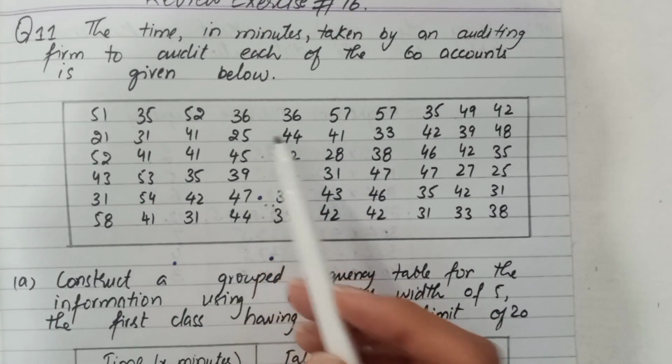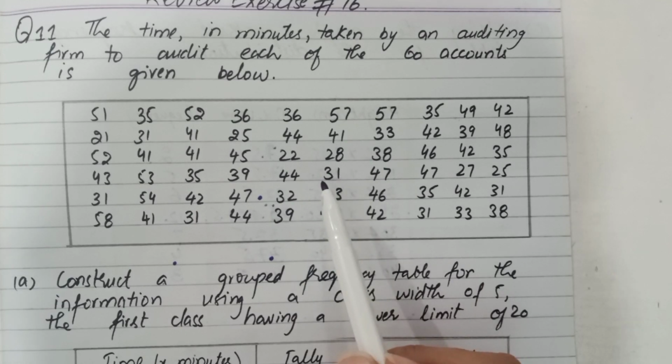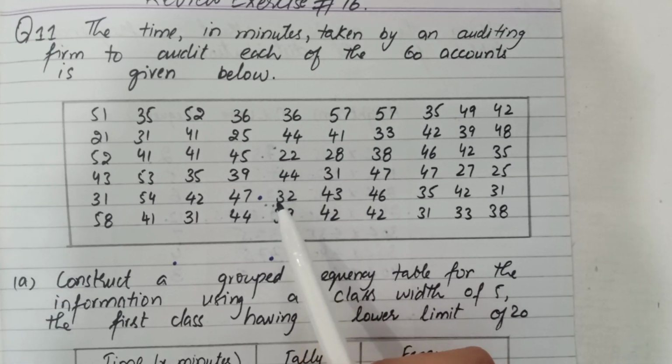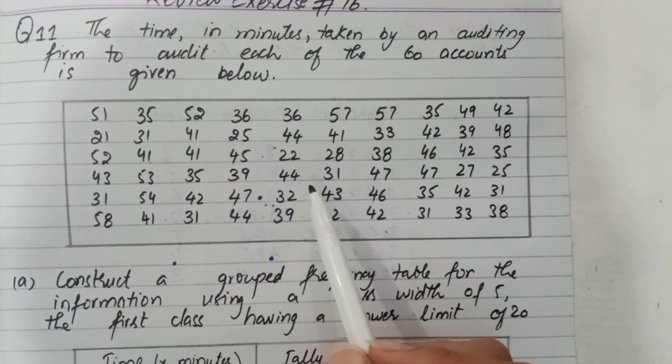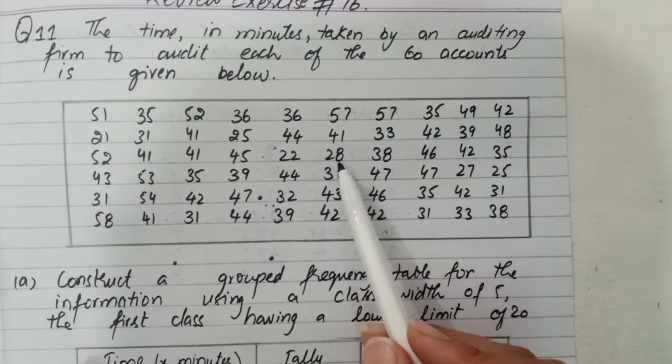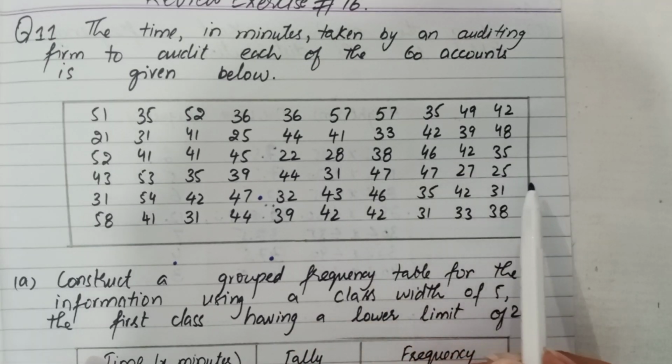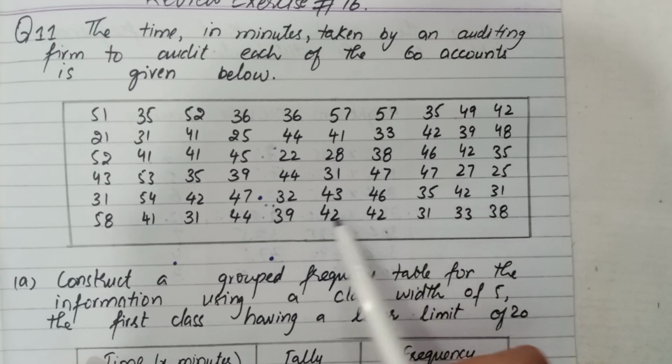From 25 to 30, greater than 25 to 30, there is 1 and 2, only 2 values.